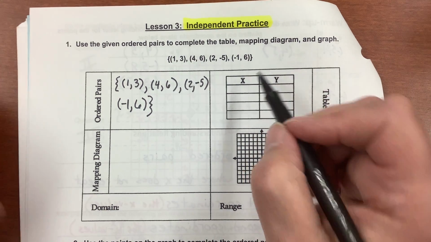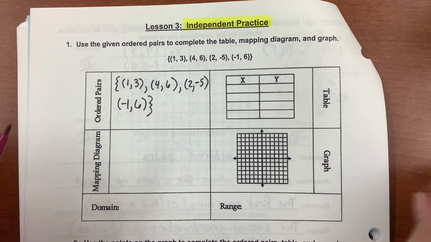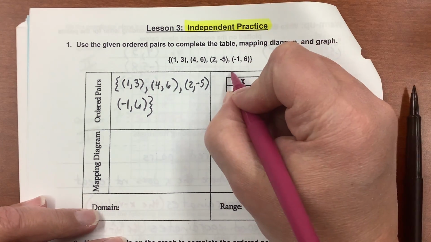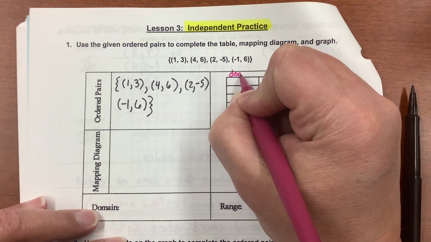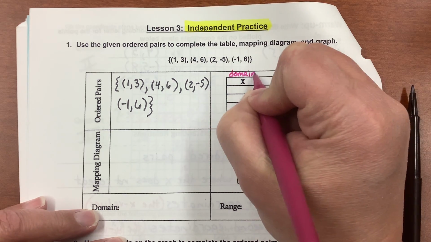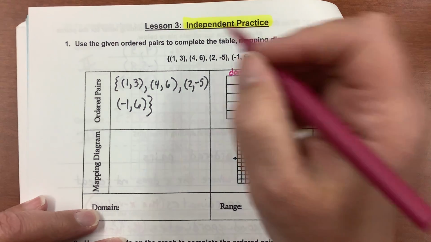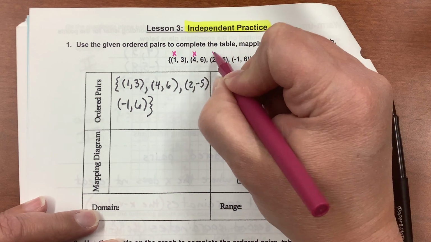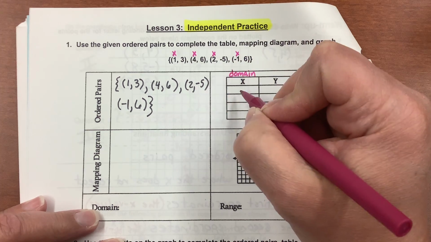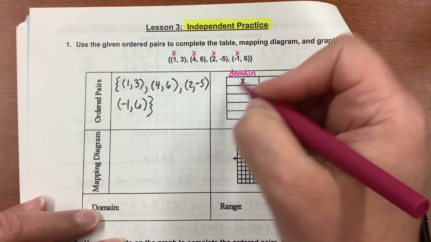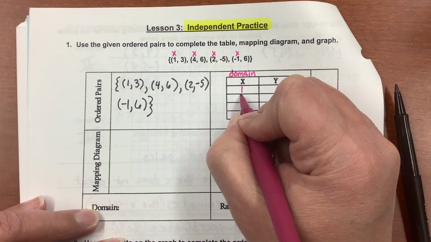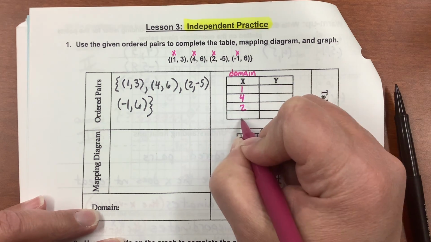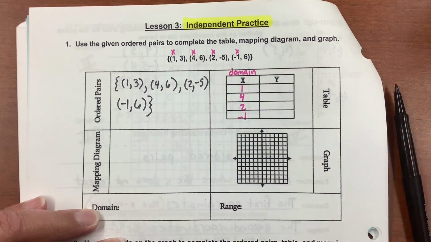All right. The X value is also called the domain. And the domain is all of the X values. The 1, the 4, the 2, and the -1. All of those are the domain. 1, 4, 2, and -1.